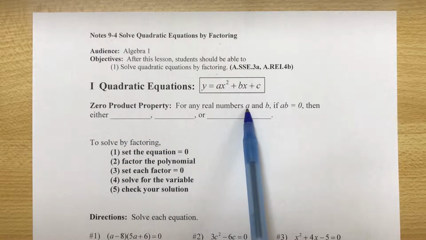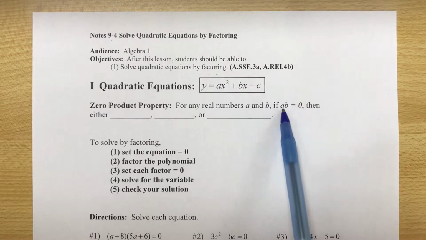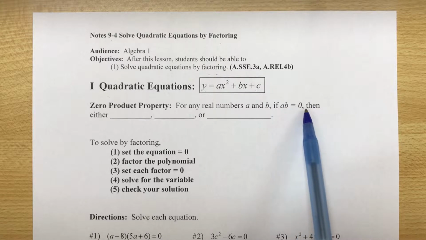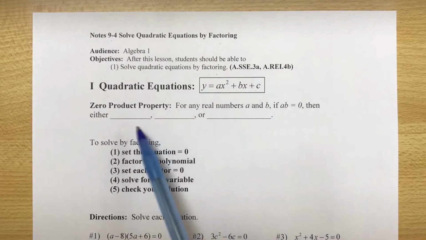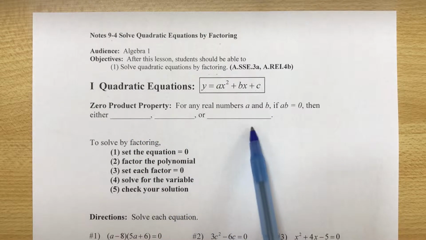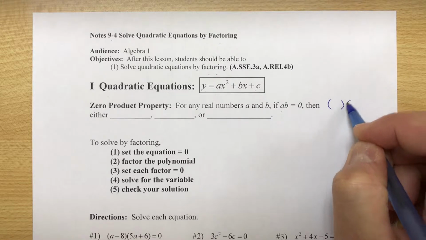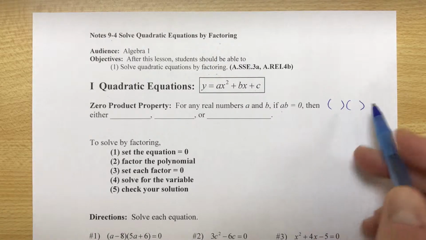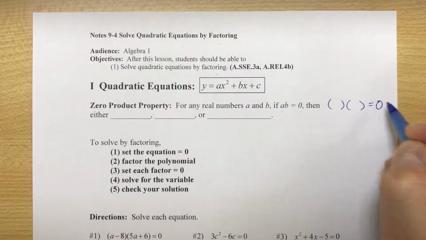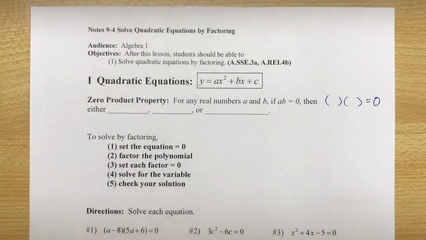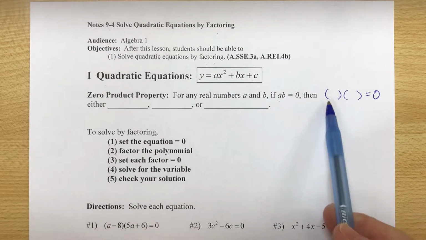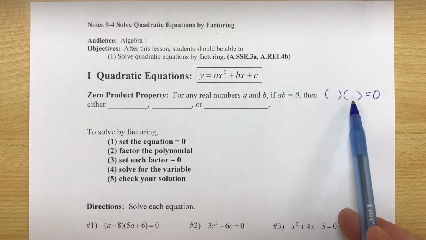For any real numbers a and b, if a times b is equal to 0, then either blank, blank, or blank. A and b are numbers. Okay, so on the side, here's a and here's b. And when you multiply them, the product is 0. So can you think of two numbers that you'd multiply where you'd get 0?